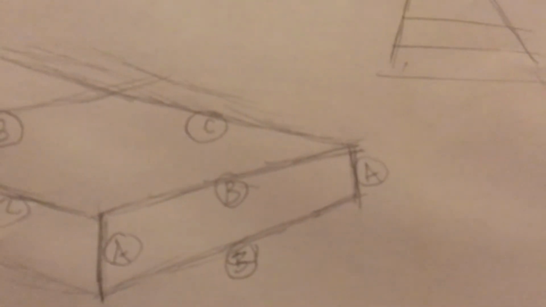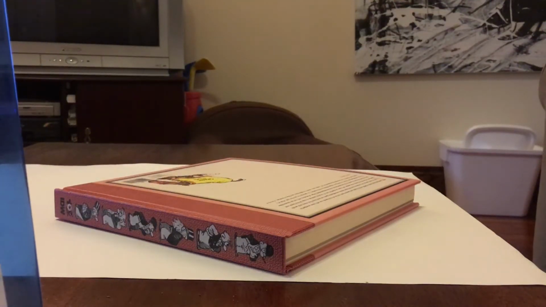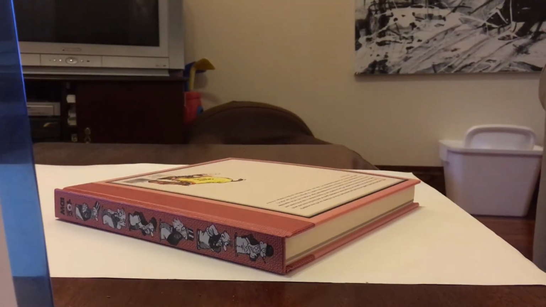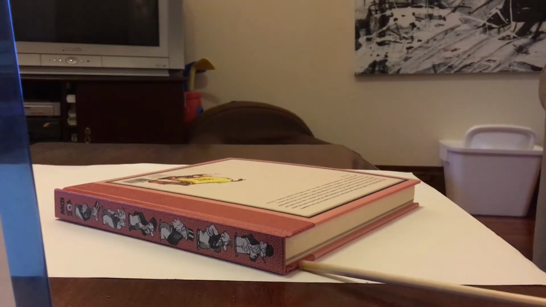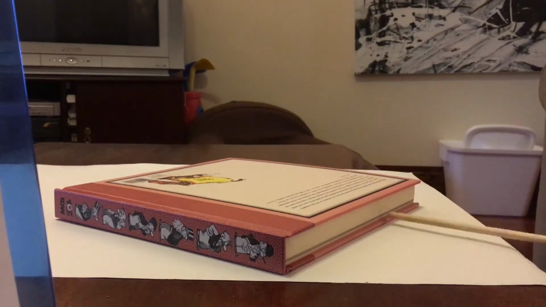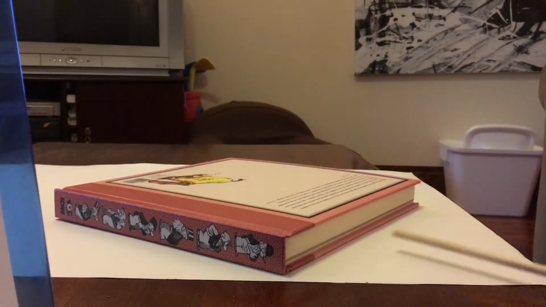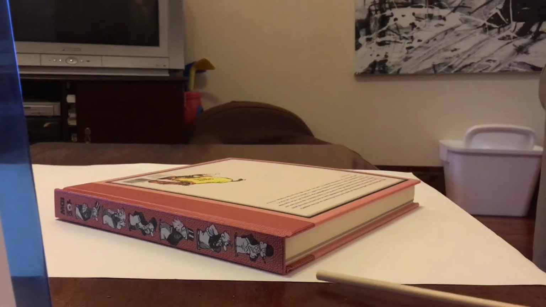So with our box, they don't necessarily completely go together, but these lines, that one, and that one back here, will all gradually get closer and closer together as they move away from us.